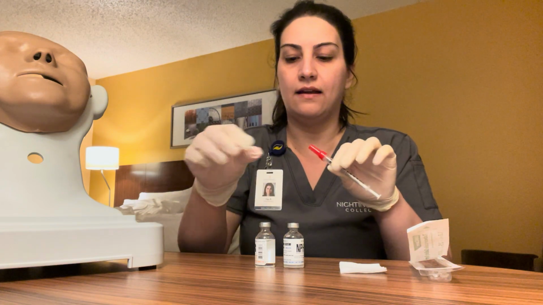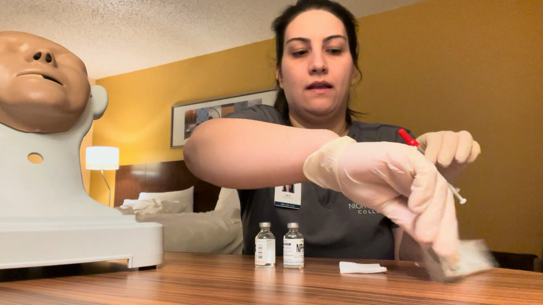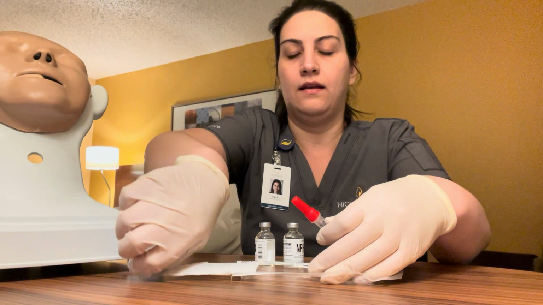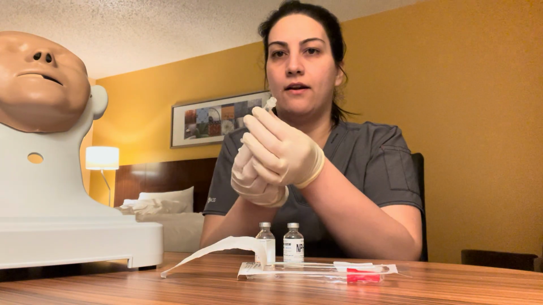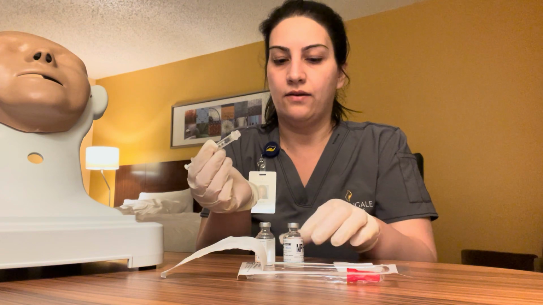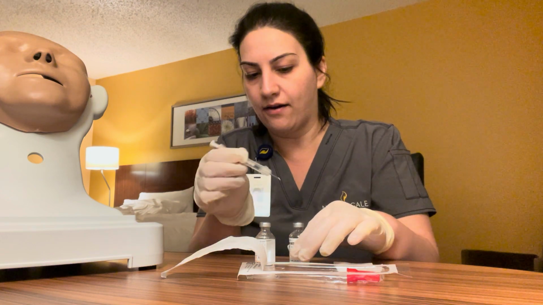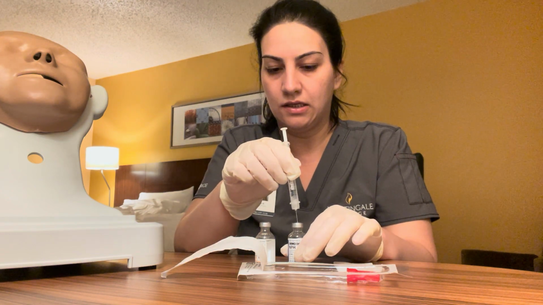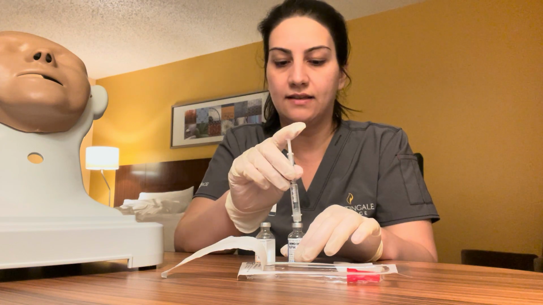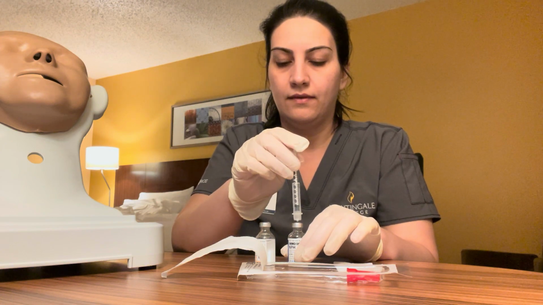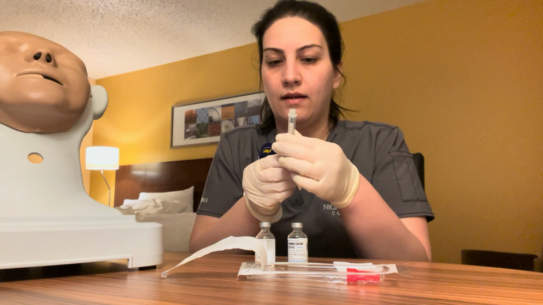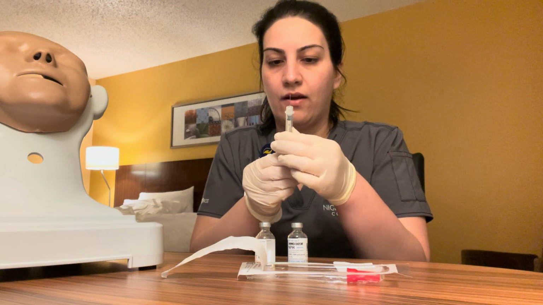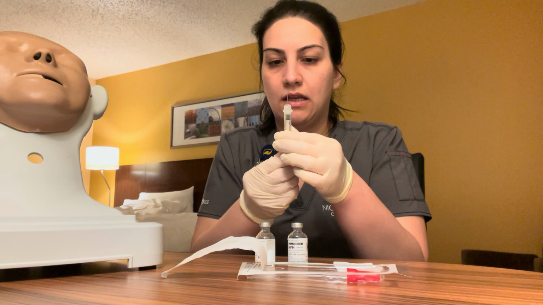I'm going to take off the cap. Use this for a scooping method later. So we're going to inject the air into the intermediate, not drawing up any of the solution. Next, we're going to get the air of the regular insulin.